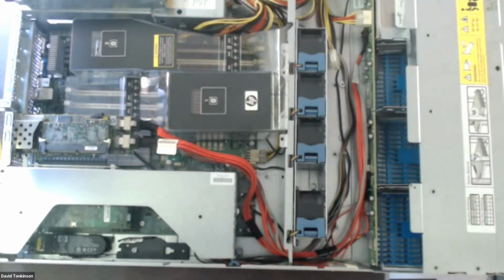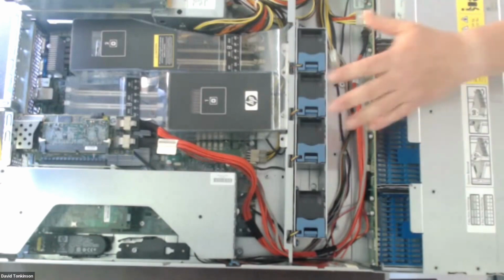Let me show you. So that is an HP server, a DL380, I think it is, or a 360, I can't remember which one it is. It's a 2U server.